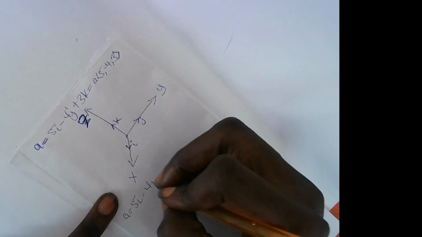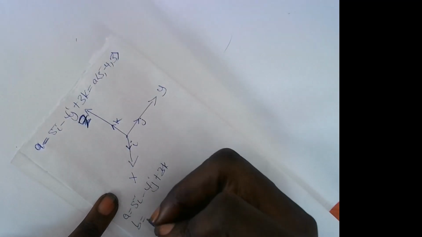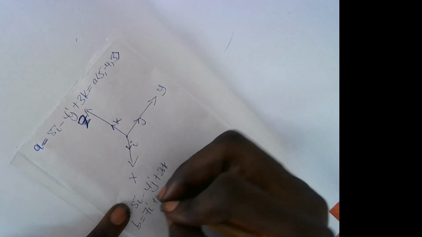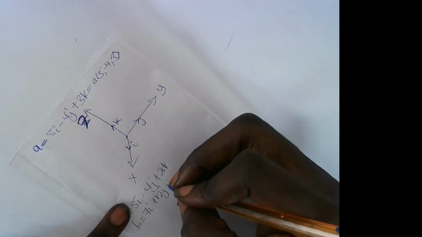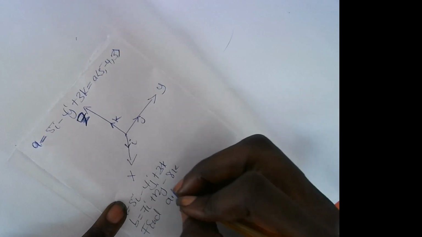5i minus 4j plus 3k. And then we have B equal to 7i plus 2j minus 8k. Let's say they tell us to find A dot B, which is basically to find the dot product. Okay, find the dot product.